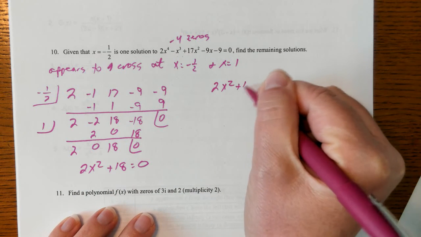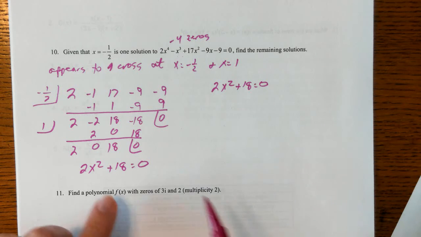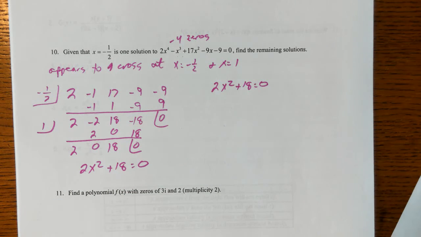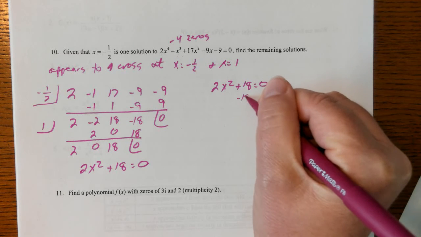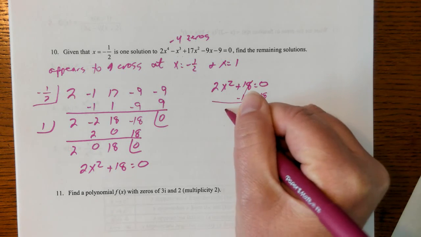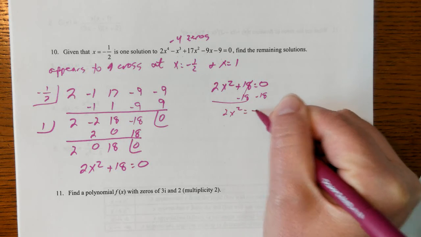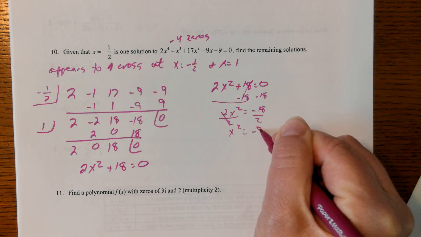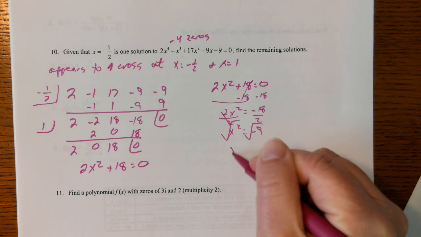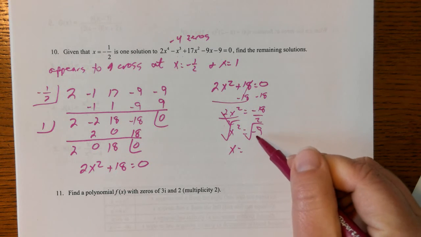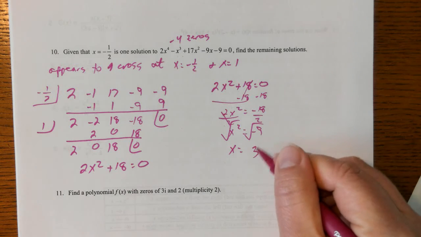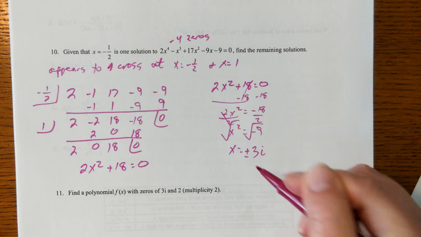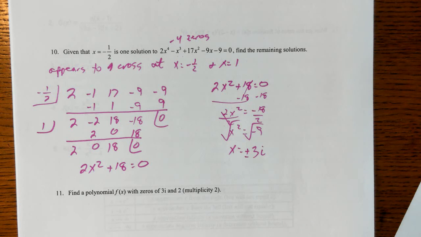You can use the quadratic formula, but since it's missing the b value, it's 0 right here, I could just solve using square roots. So minus 18, 2x squared equals negative 18. Divide by 2, x squared is negative 9. I can take the square root of both sides. Now notice the square root of 9 is 3, but that's a negative 9. So that means it's going to be imaginary, okay? And remember, imaginaries come in pairs, so plus 3i and negative 3i.